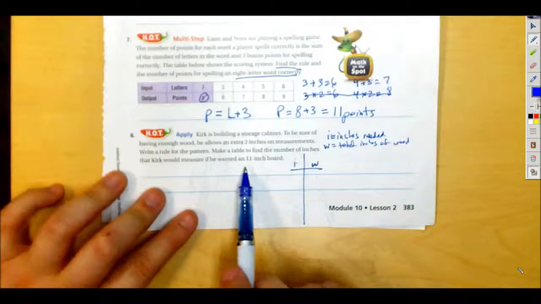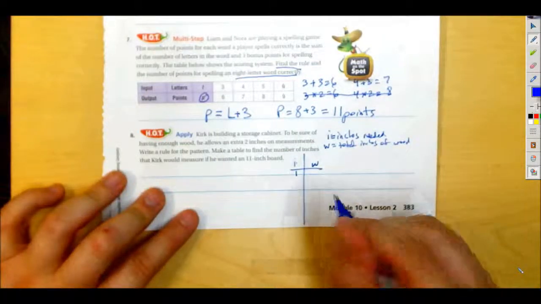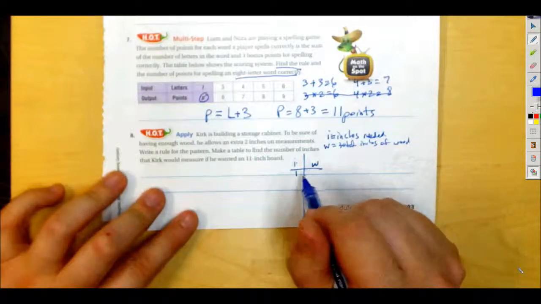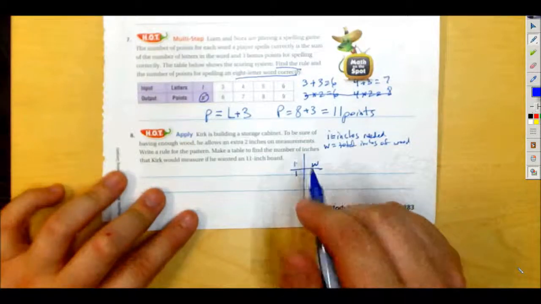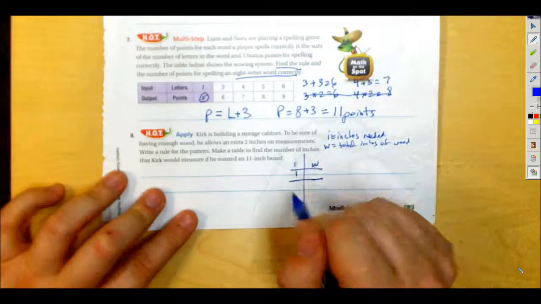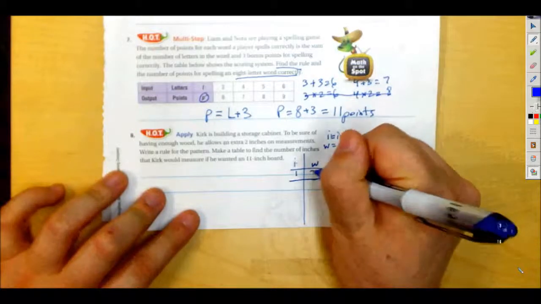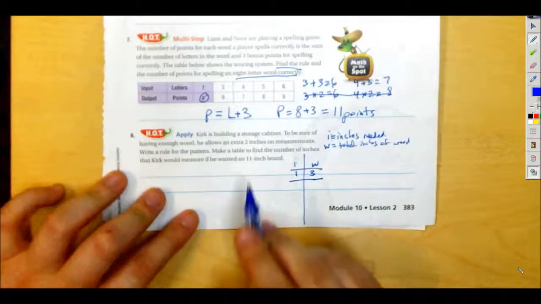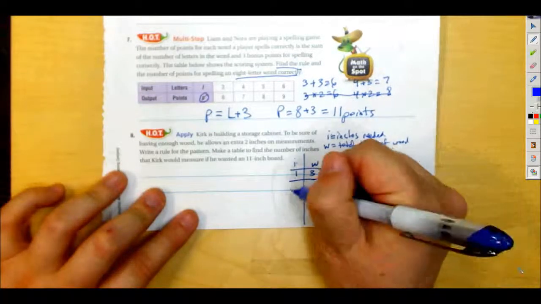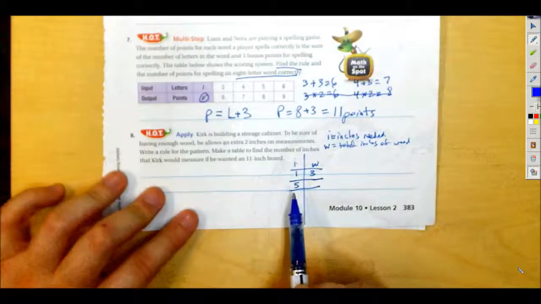So let's say he needed 1 inch of wood. He probably wouldn't, but he needed a 1-inch board. I mean, realistically he wouldn't need a 1-inch board, but mathematically, he would need 3 total inches of wood because he would add 2 to that. And then if we had, let's say 5, he needed 5 inches.